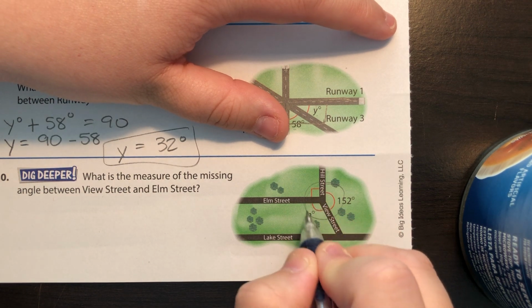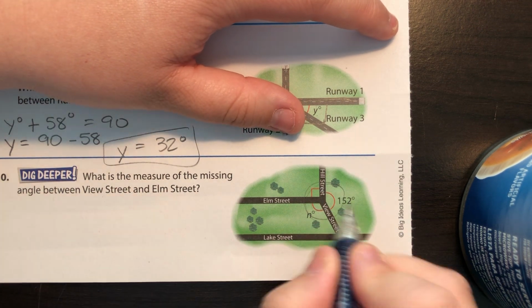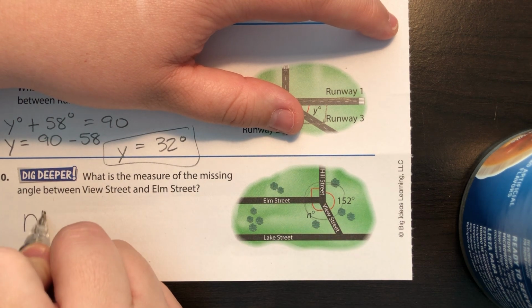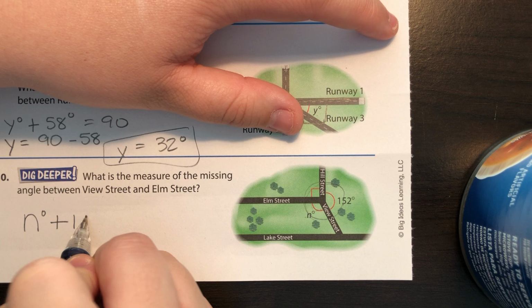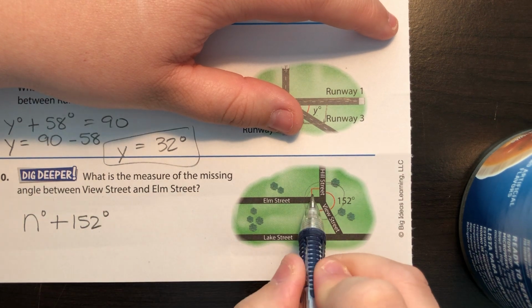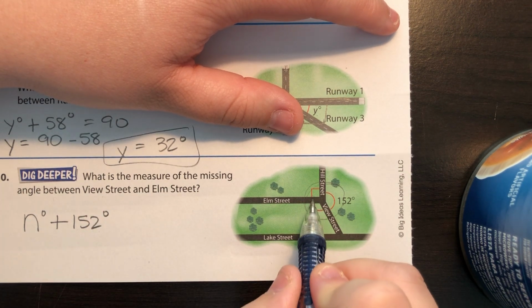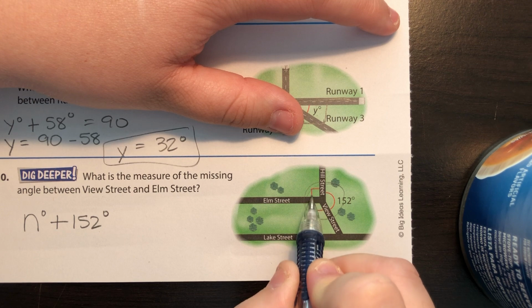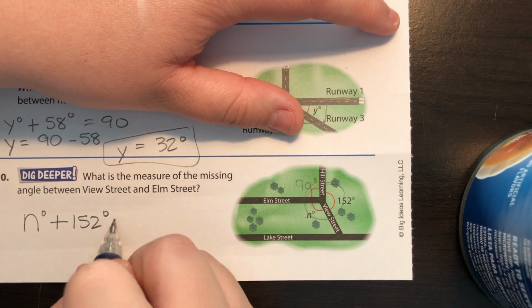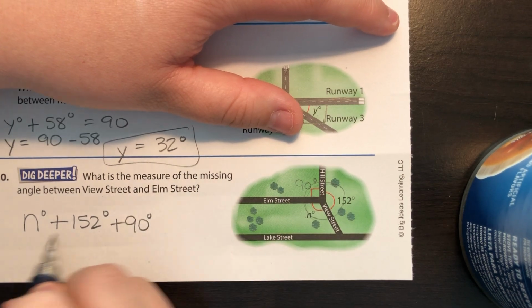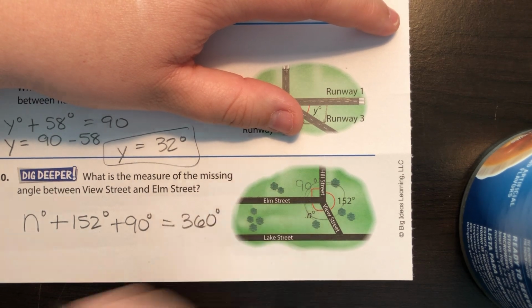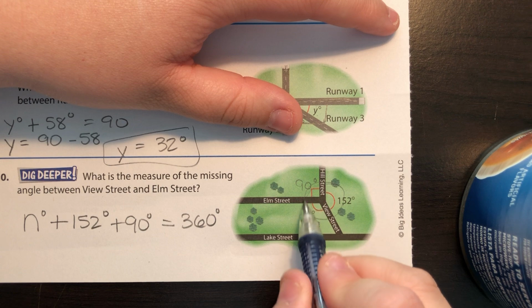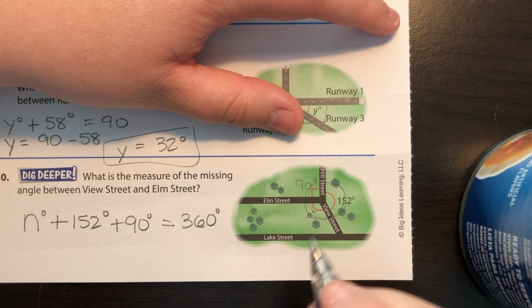So if these three angles form a circle, it must be that the angle that I don't know, which is n, plus 152, which I do know, plus this guy. Oh, they didn't give me the measurement. Yes, they did, because if they give you this little square corner, that means it's automatically 90. All these guys together have to equal 360 degrees because all of them together form a circle all around.